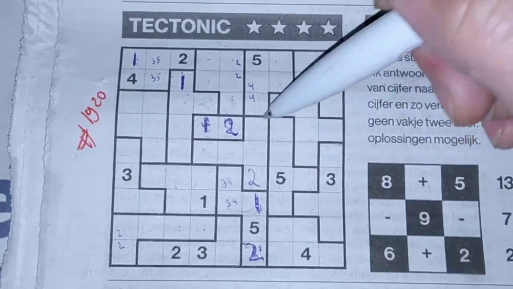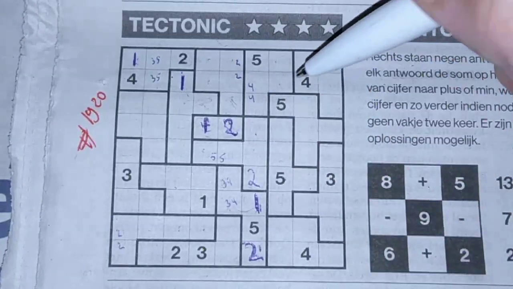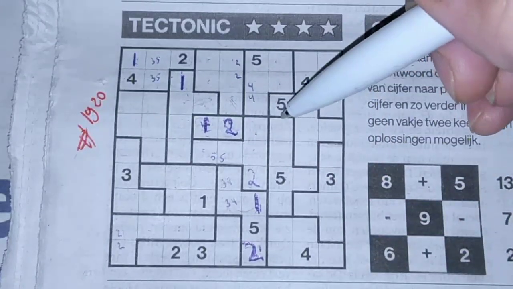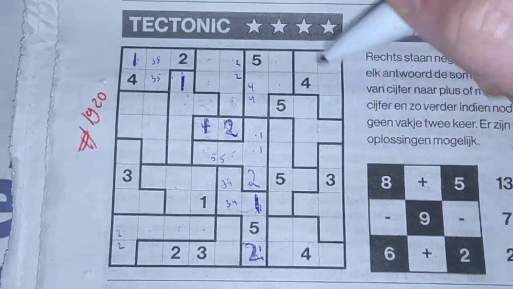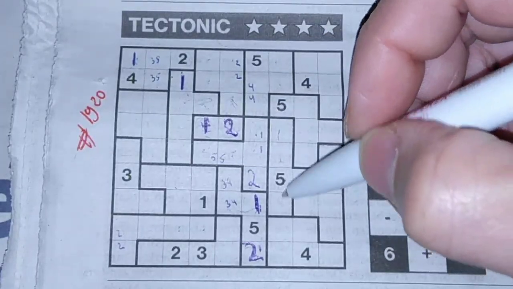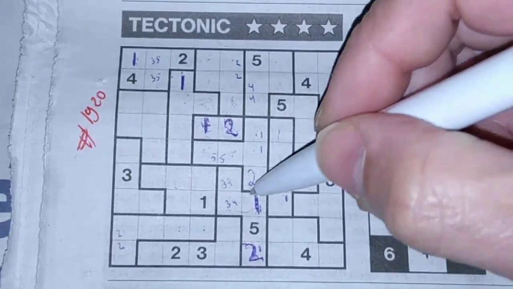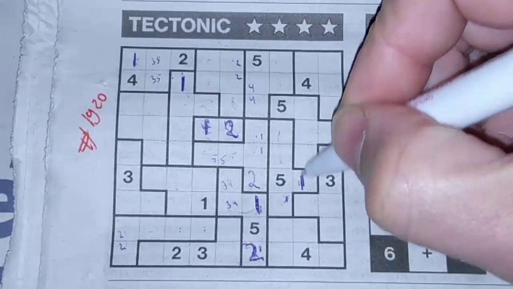This box cannot be a 5. That box cannot be a 5. So the 5 could be here, could be there. Those 2 boxes cannot be a 1. So the 1 could be here, could be there. That means those 2 boxes cannot be a 1. So the 1 could be here or there. But I see here a 1. So this cannot be a 1. So only 1 box left for the 1 should be here.